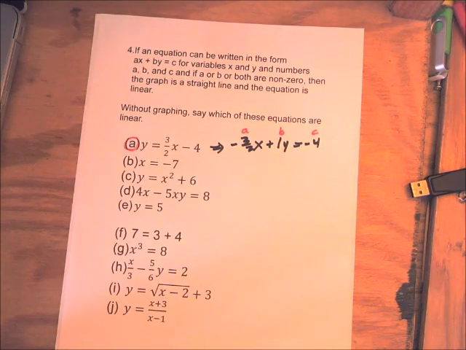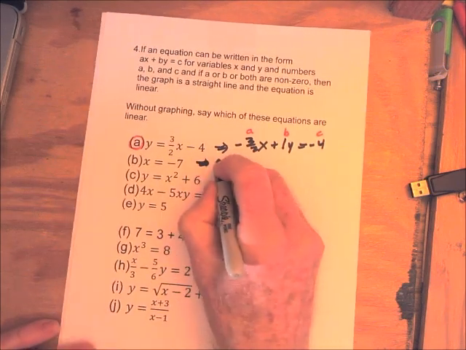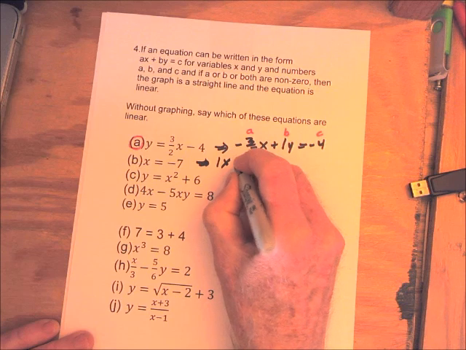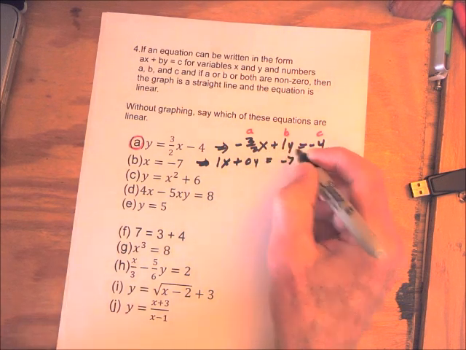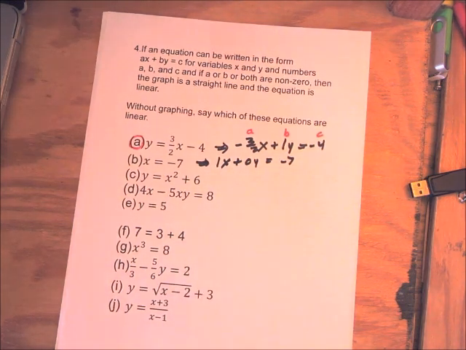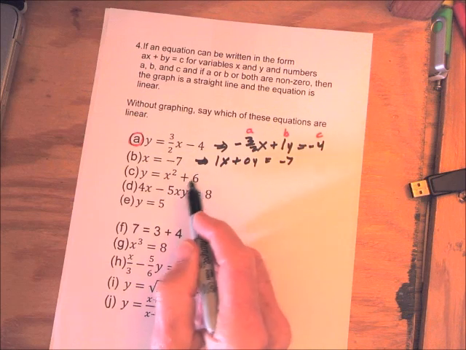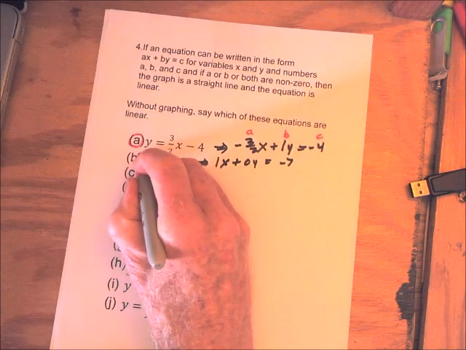Okay. B is also linear. It's x equals negative 7, but we can write this as 1x plus 0y equals negative 7. Okay, so again, this is a linear equation because you can put it in this form. A or B can be 0, but they can't both be 0, otherwise it's not linear. So the second example is also linear.